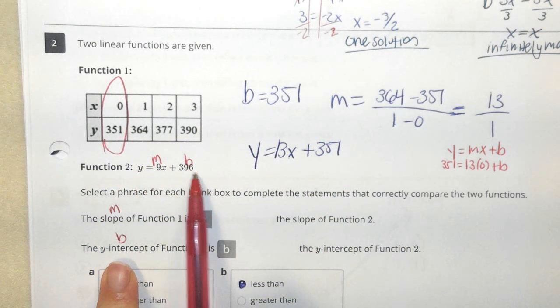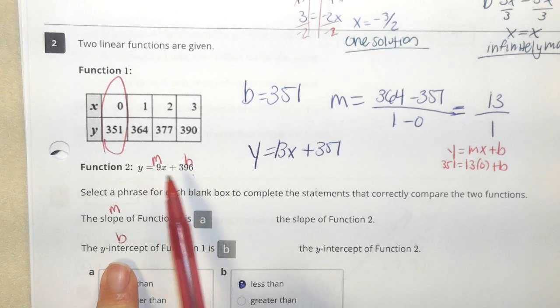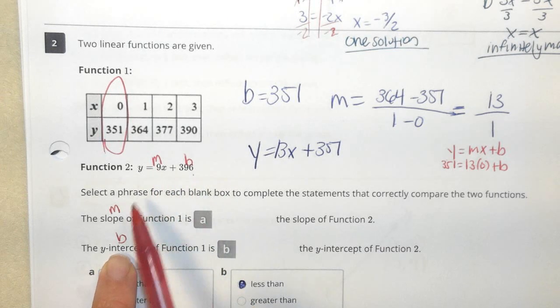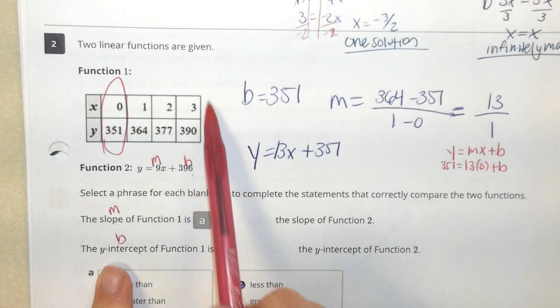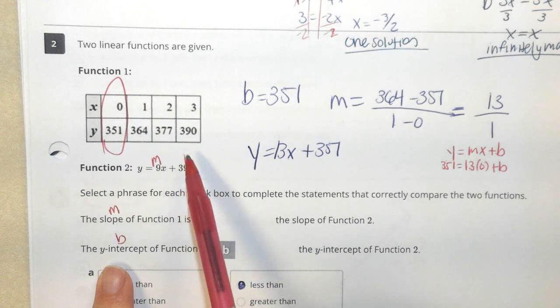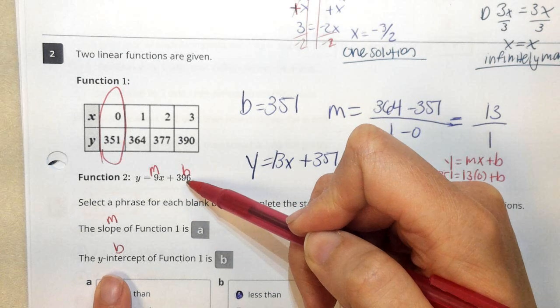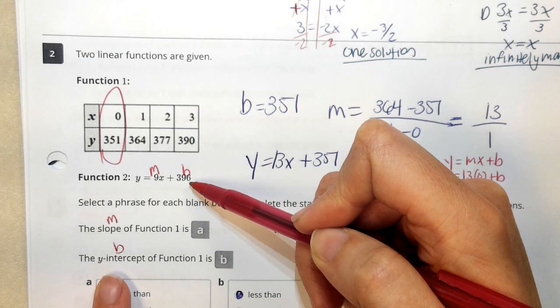So if they gave me this second function here, my m is my slope, my b is my y-intercept. Now I need to find those numbers for function 1. Your y-intercept is always where it crosses the y-axis.